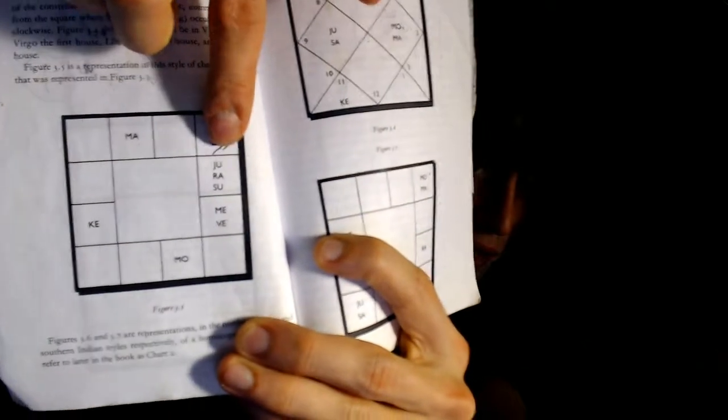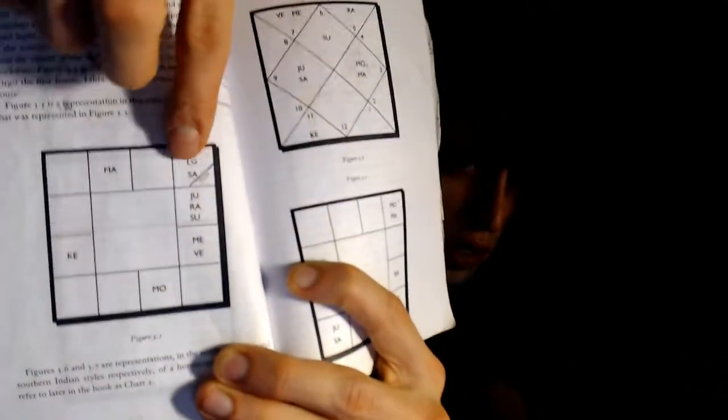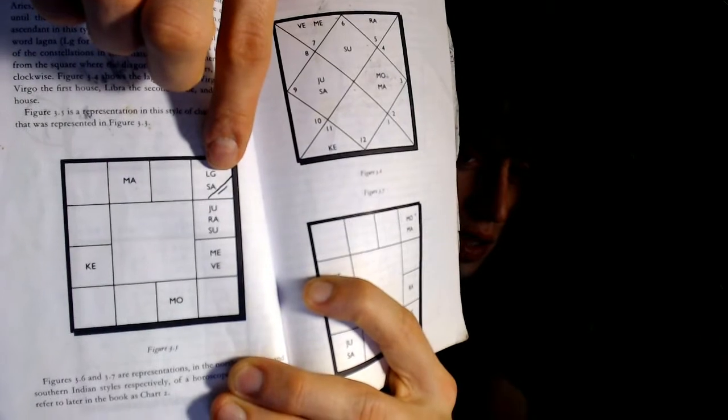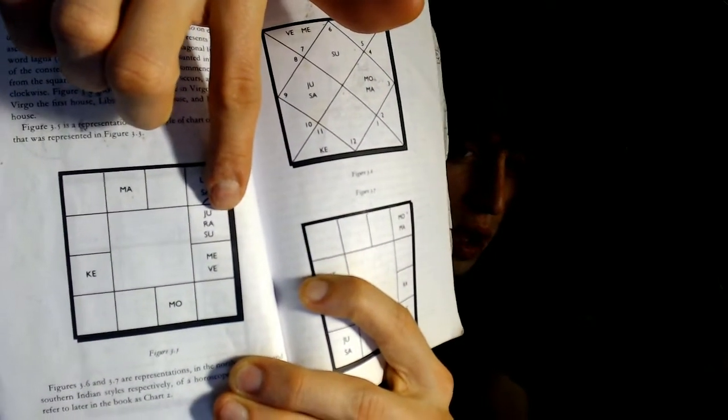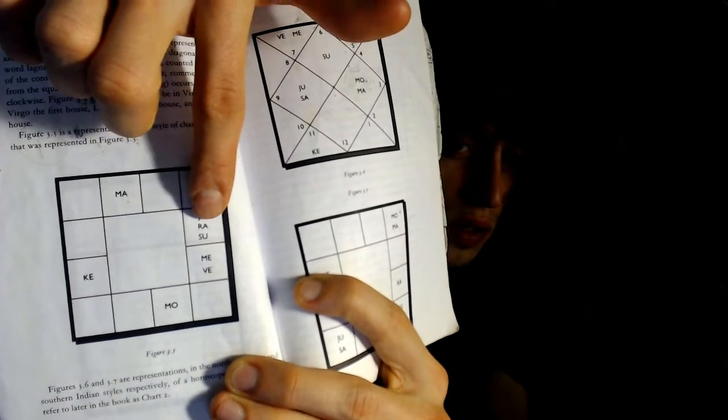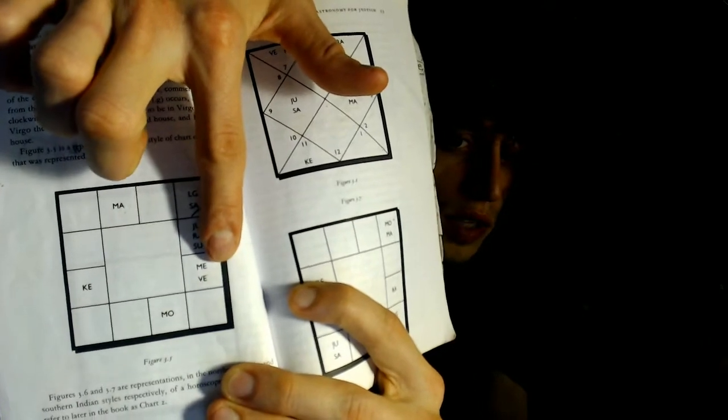So this is the same chart as in the last chart, right? Saturn is in the lagna. Jupiter, Rahu, Sun are all in Cancer in the 2nd house. Mercury and Venus are in Leo in the 3rd house, right?